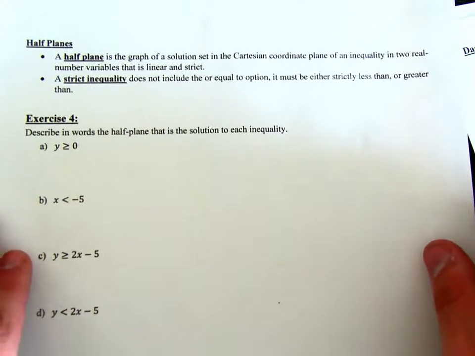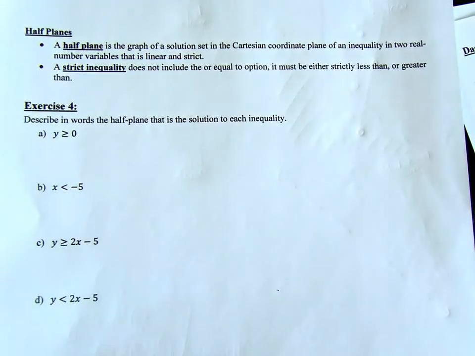So looking at this, we have half planes. A half plane is the graph of a solution set in the Cartesian coordinate plane, or just a coordinate plane, that's how we know it, of an inequality in two real number variables that is linear and strict. A strict inequality does not include the equal to option. So it's strictly either above or below, or as it says there, strictly less than or strictly greater than. That's what we mean by a strict inequality.